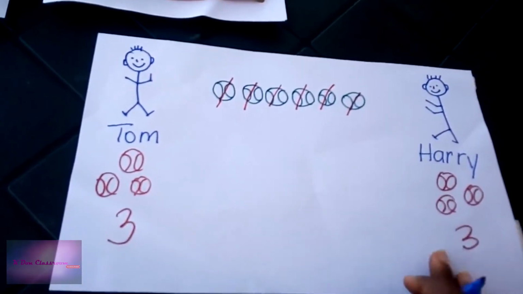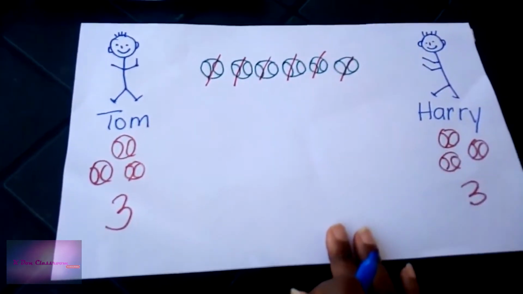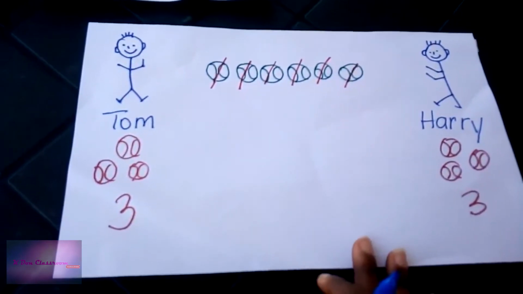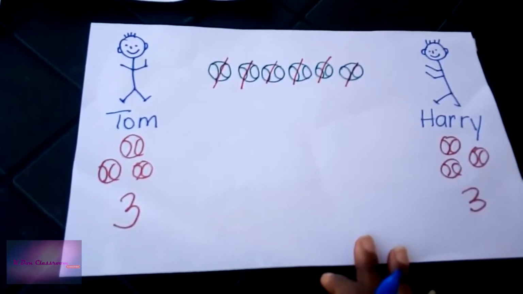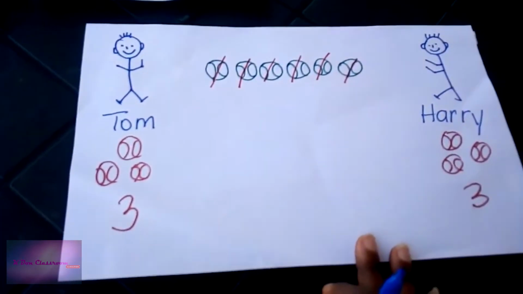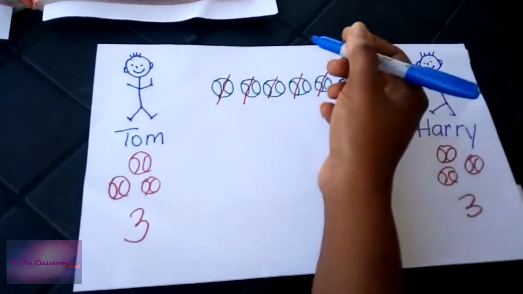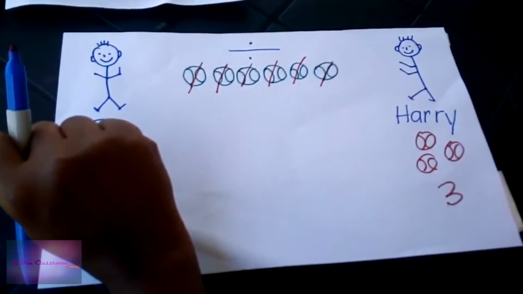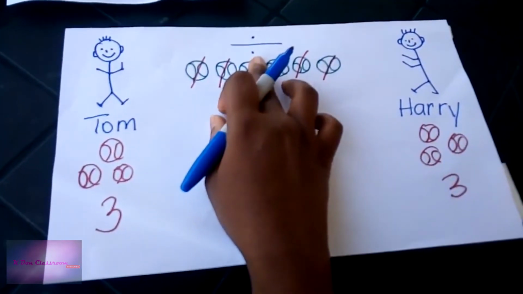Now we are going to use this information to write a number sentence to show that we just divided. Okay? Now how will I write that number sentence? First, we need to know what is the symbol for dividing. This is the symbol for dividing.